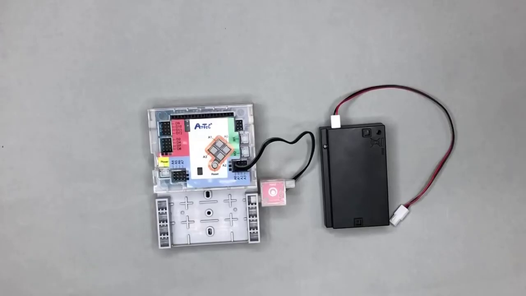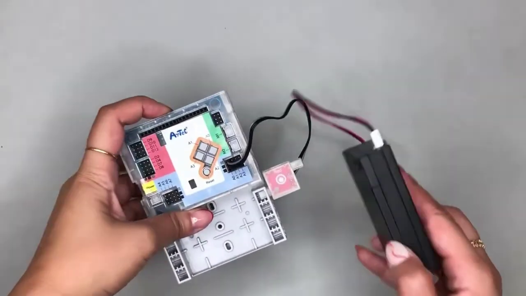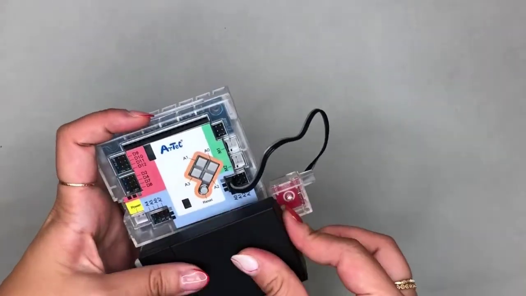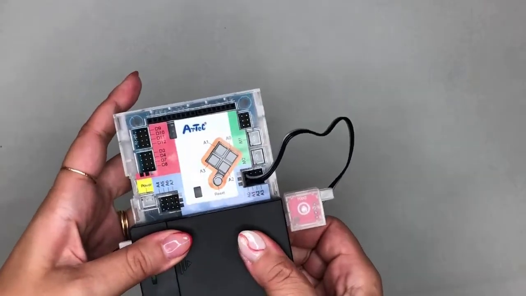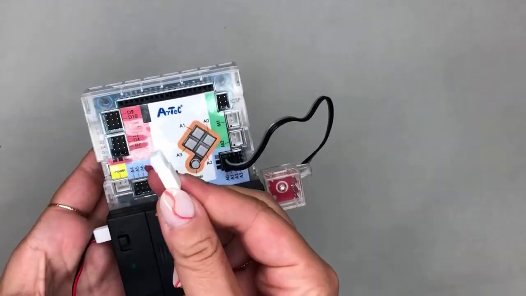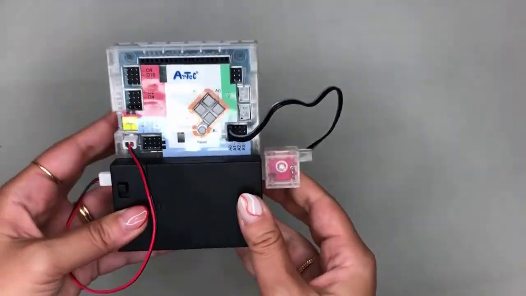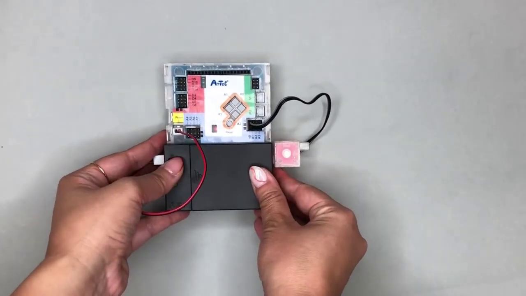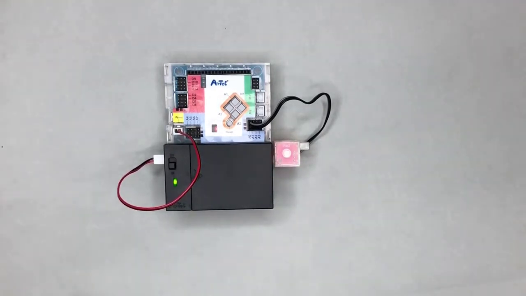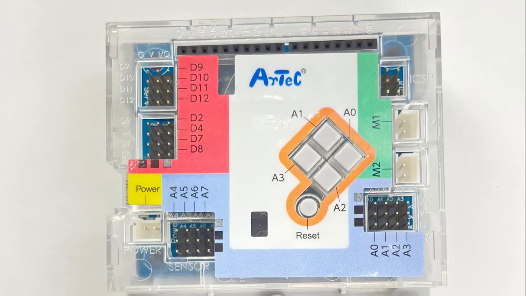Once you've transferred a program, you can run it using power from your battery box. Unplug your USB cable from the Studino, plug in your battery box, turn it on, and check to see if your LED blinks the number of times that you set. Once your program finishes, restart it by pressing the Reset button on the board.